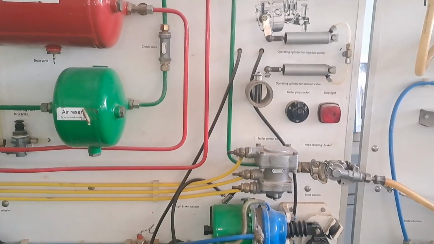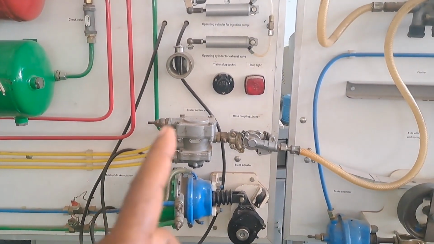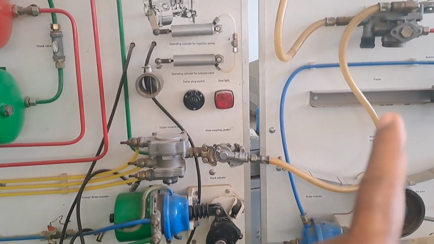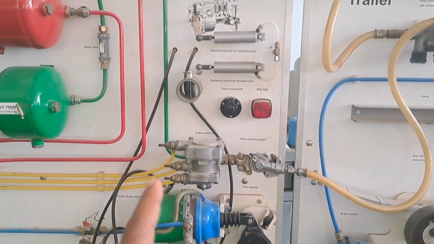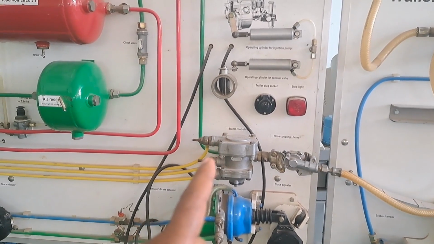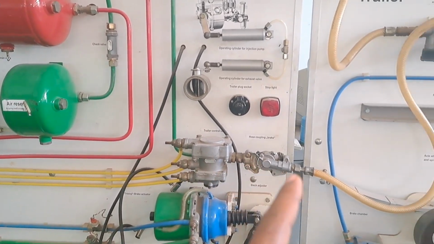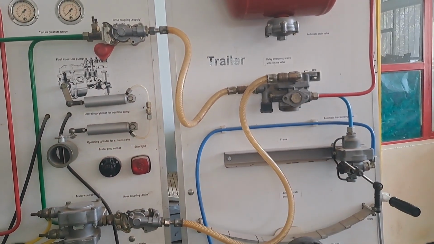The other component is right here. We have a trailer control valve. The trailer control valve is basically there to command the air brakes on the trailer by receiving a signal from the tractor. So every time the brake is applied, it will get a signal from the service brake valve and the parking brake valve, and it will signal the trailer relay emergency valve to apply pressure.